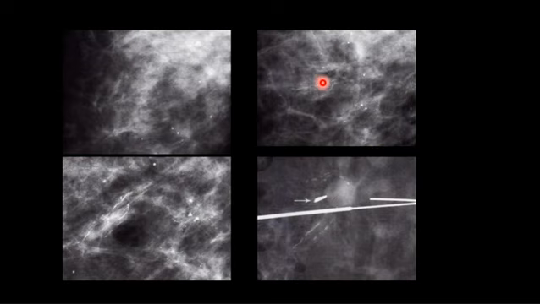There is development of new foci of calcification, some linear calcifications, and they are more numerous. Round calcification, okay? Right? So, spot magnification view with a stereotactic biopsy was done.